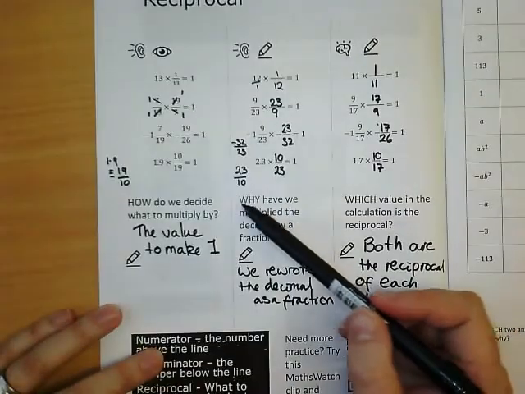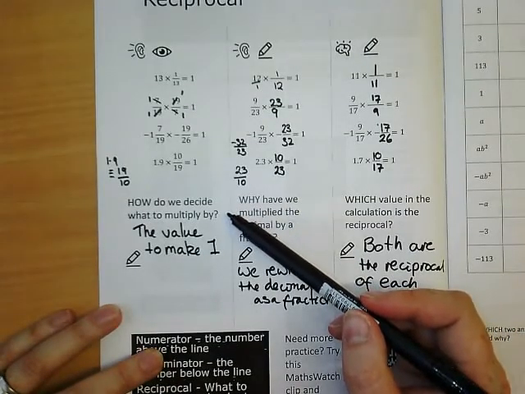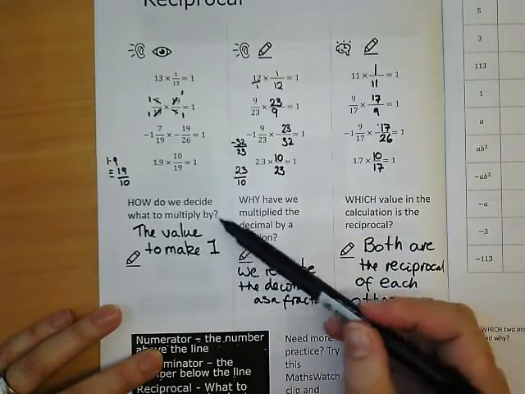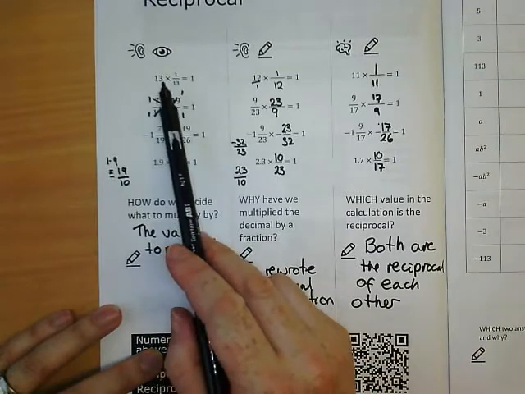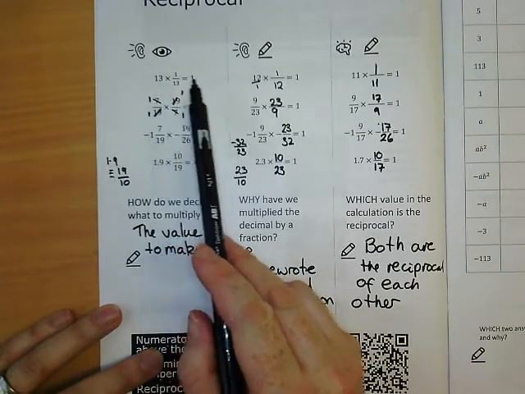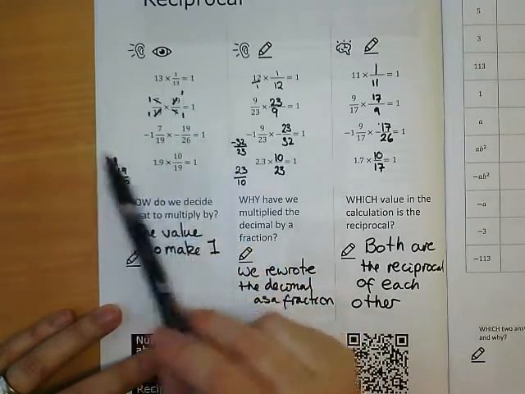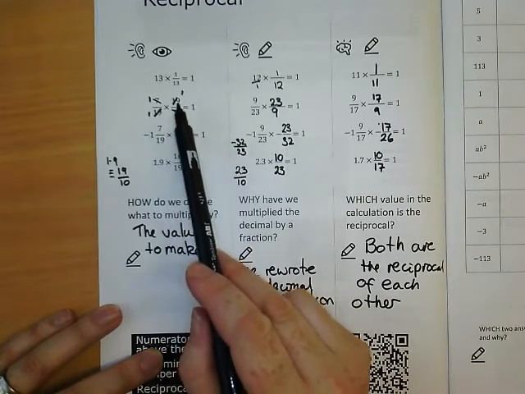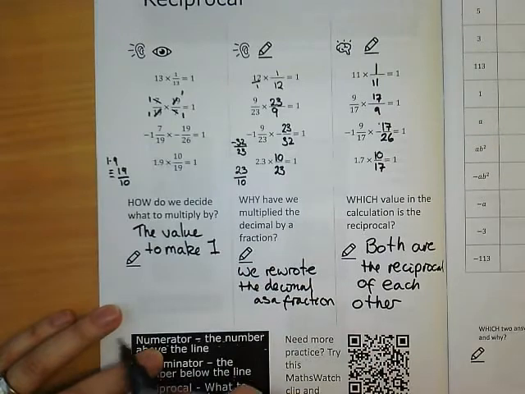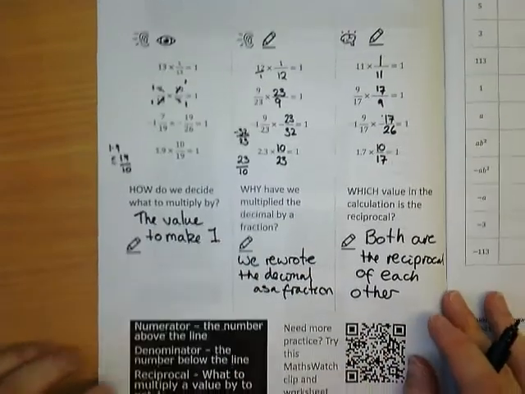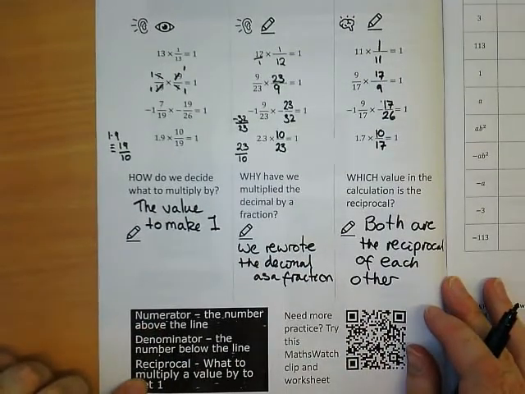So we decide what to multiply by finding out what value is going to make 1. So we're doing 13 times 1/13 gives us 1. 7/19 times 19/7 gives us 1. We're always trying to make 1. That is what a reciprocal is. We can see in our definition down here.